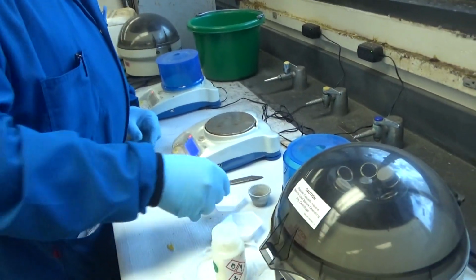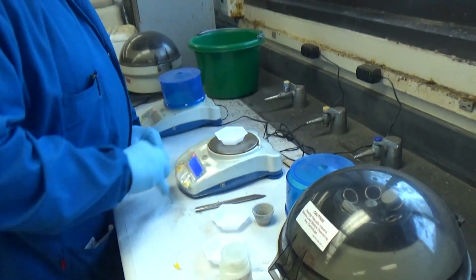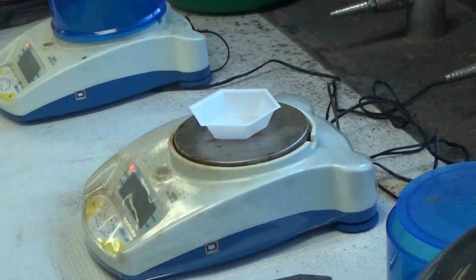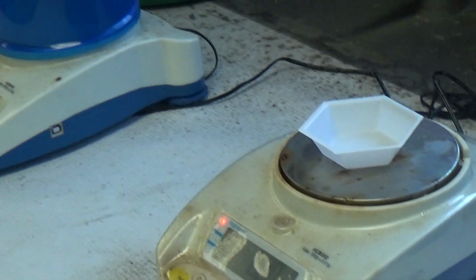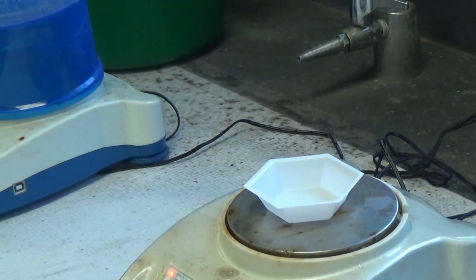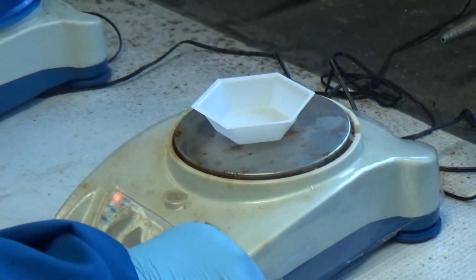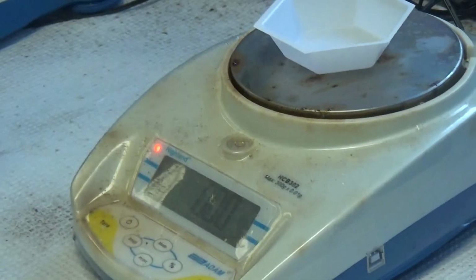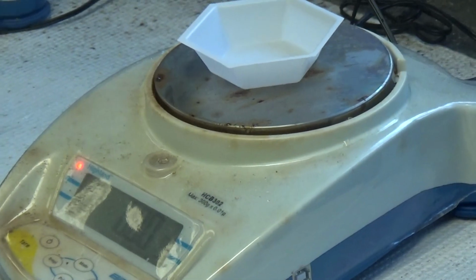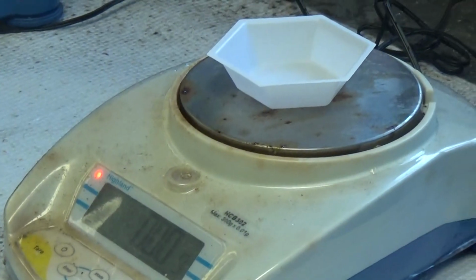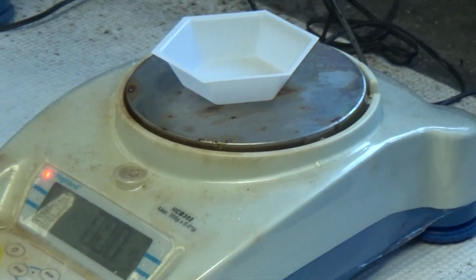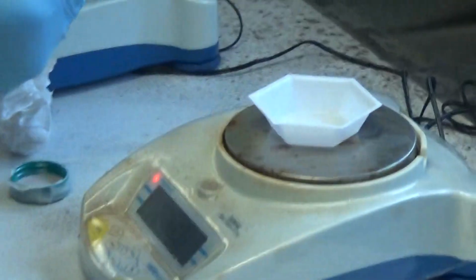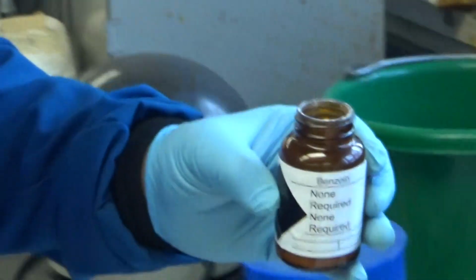Let's put that here. Then we will need 1.06 grams of benzoin, the gram plus about 60 milligrams on top. That's benzoin.